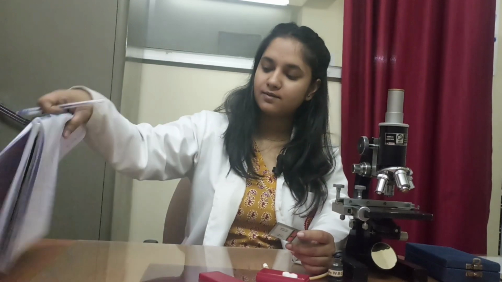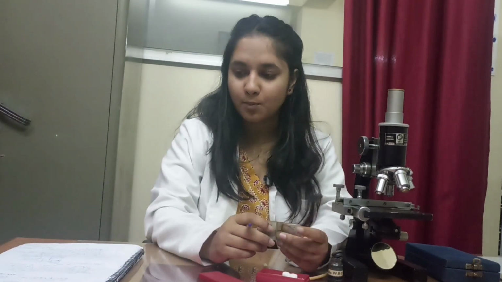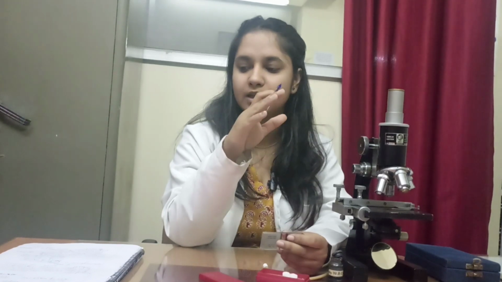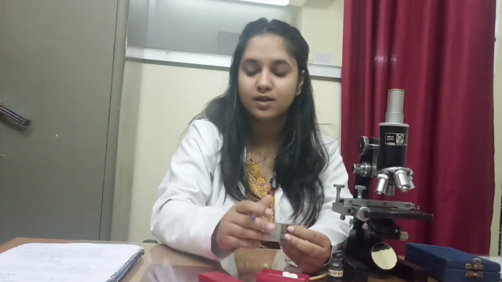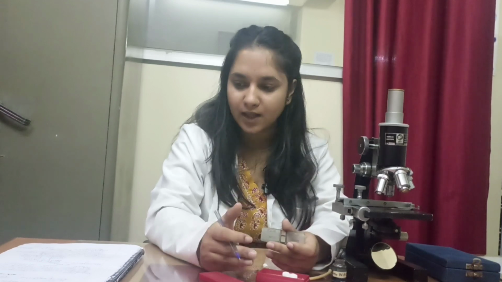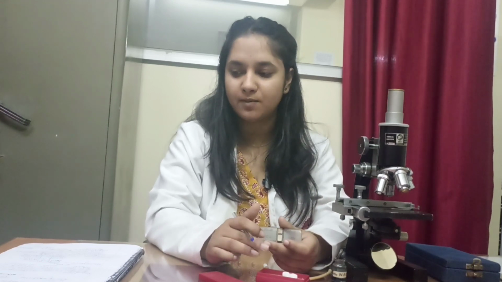Like according to this, we can also calculate this directly with the help of a formula. The formula is number of cells counted multiplied by dilution factor upon area counted into depth of the fluid. The number of cells is n, dilution factor 20, and area counted is 4 into 1 square mm into depth of the fluid, 0.1 mm.